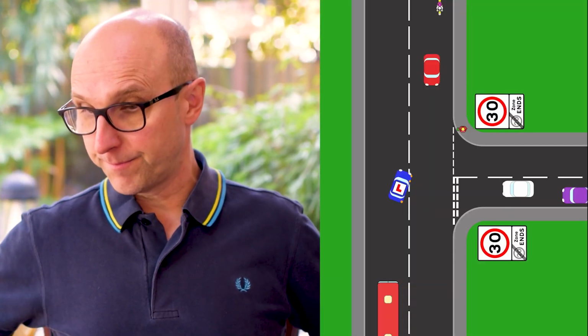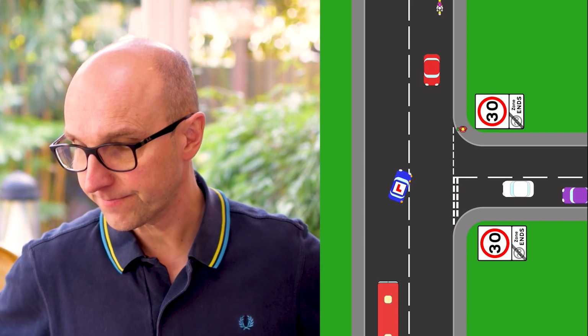So let's just put the picture up there now. So I'm just having a look at that. Our pupil, our learner, is in the blue car turning right into the side road. We've got a bus behind us. We've got a red car coming towards us. There's a pedestrian looking to cross the road across that junction. And yeah, so that's our picture.